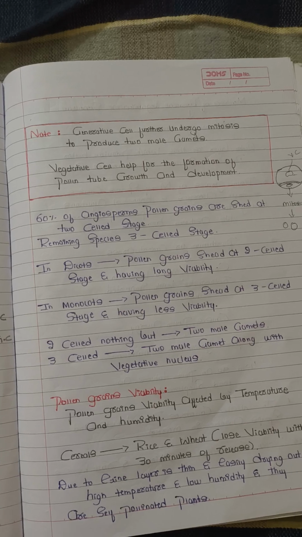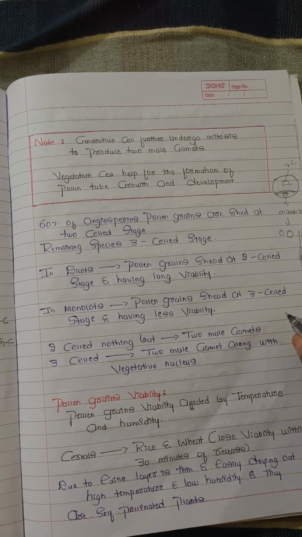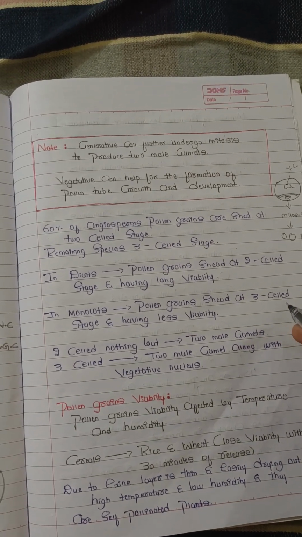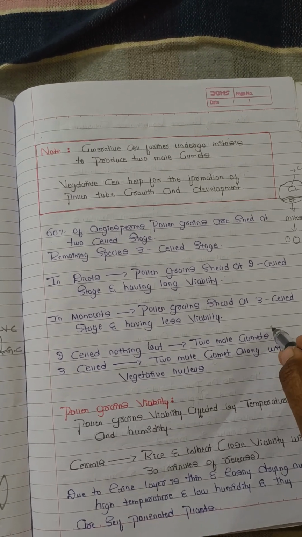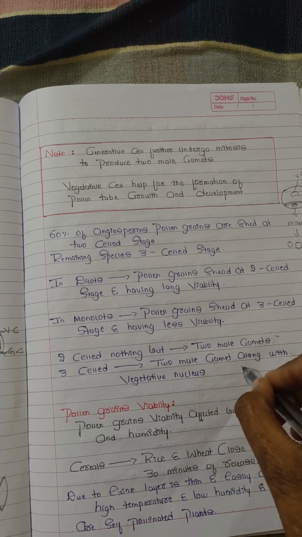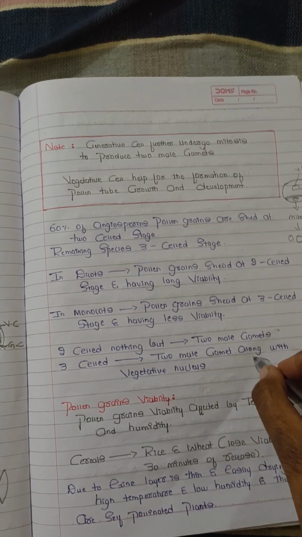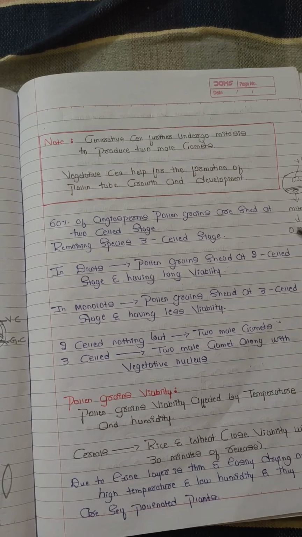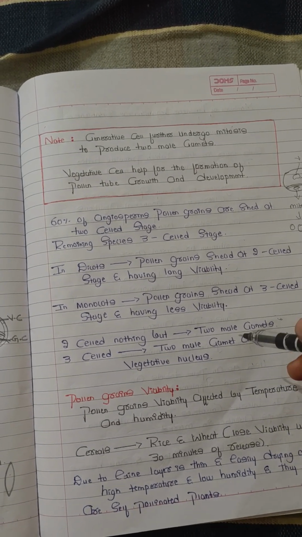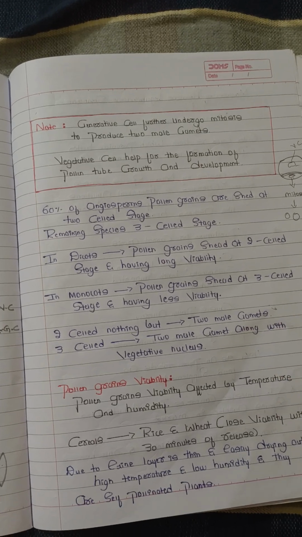The two-celled stage is nothing but when the generative cell has not yet undergone mitosis, so it consists of the generative cell and the vegetative cell. The three-celled stage is nothing but the two male gametes of the generative cell along with the vegetative nucleus. That is called the three-celled stage.